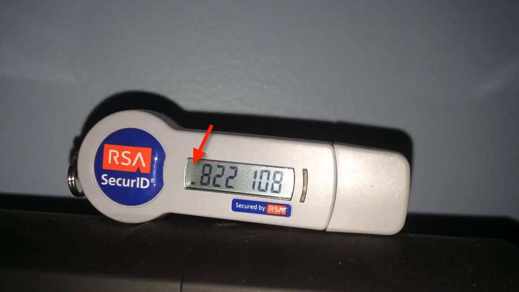What we're seeing here is this video sped up almost 6 times its normal speed, so the numbers actually stay visible for quite a while. With this key, I use it to log into a consulting job I have, and I'll type in my username, I'll type in my password, and then I will append the 6 digits from this RSA key onto the end of my password, generating a one-time unique password.